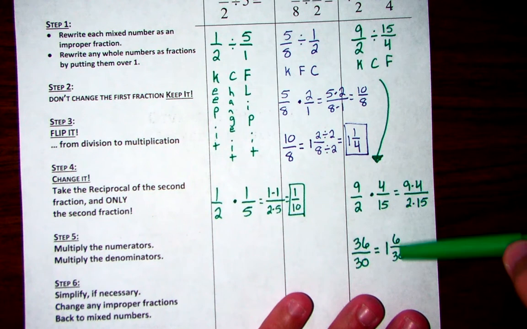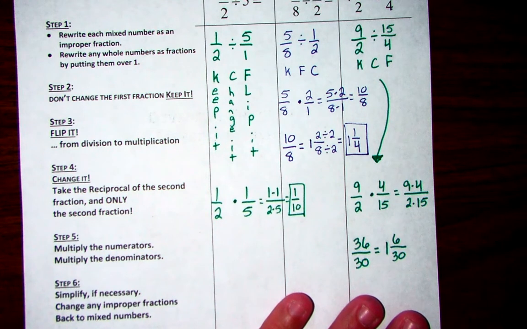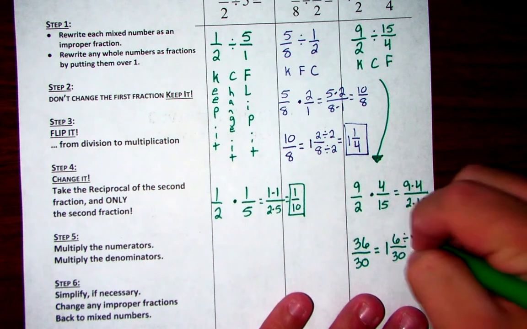What number goes into both 6 and 30? Some of y'all are going to say 2, which is good. Some of y'all are going to say 3, which is great. And some of y'all are going to say 6, which is excellent. 6 goes into both of them.